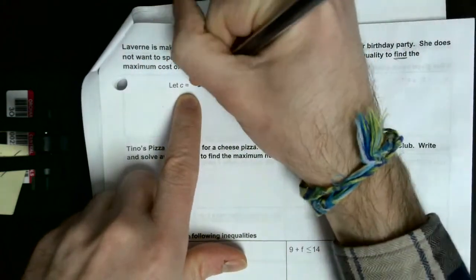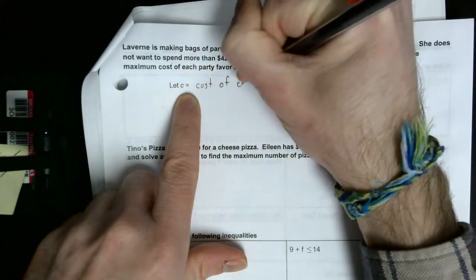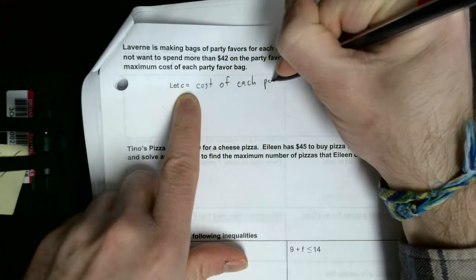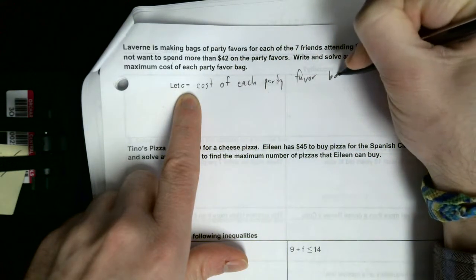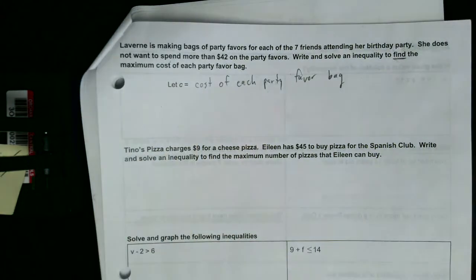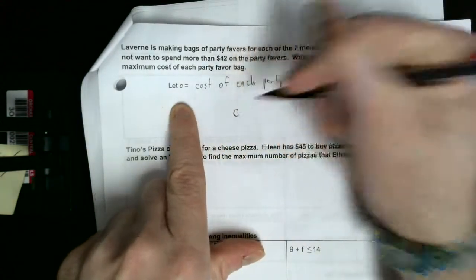So our let statement is just going to be cost of each party favor bag. Now, here's the cost of one. It's going to be C.